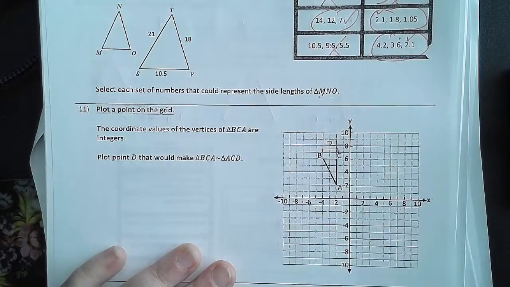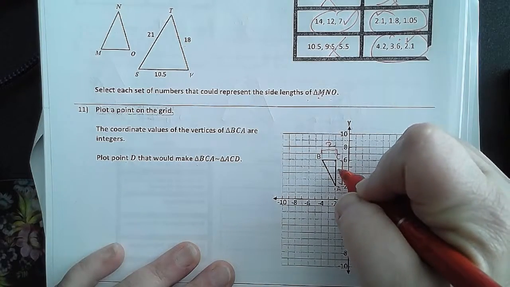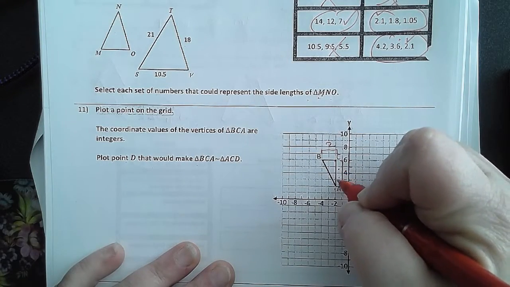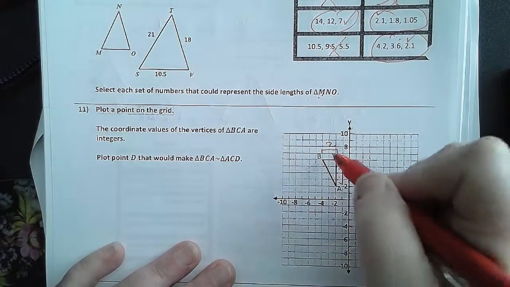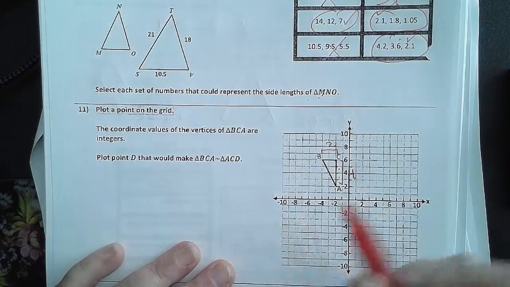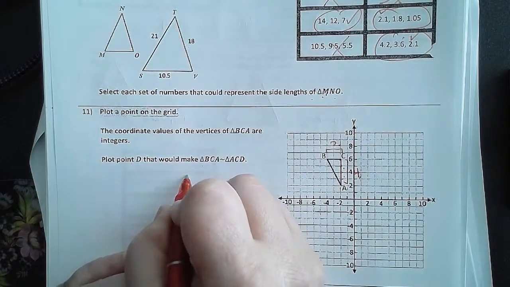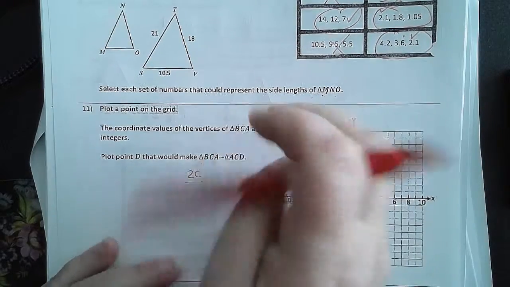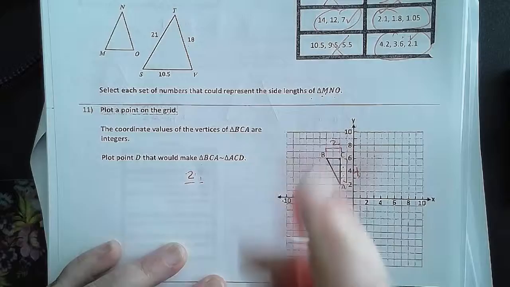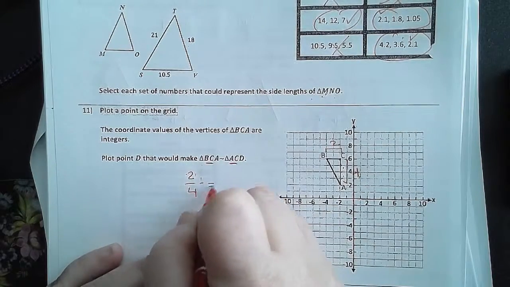And AC's length is 1, 2, 3, 4. Okay, so this is 2 and 4. So I know that BC is equal to 2 and AC is equal to 4, right? And these are corresponding sides, right? So the ratio has to be 1/2.